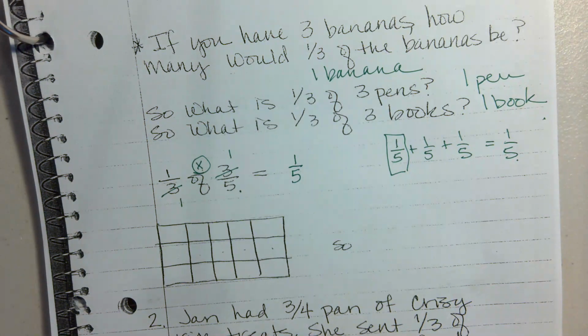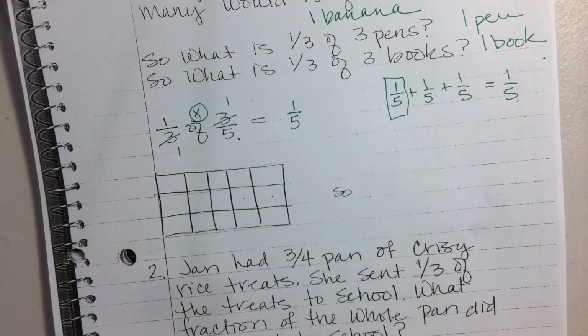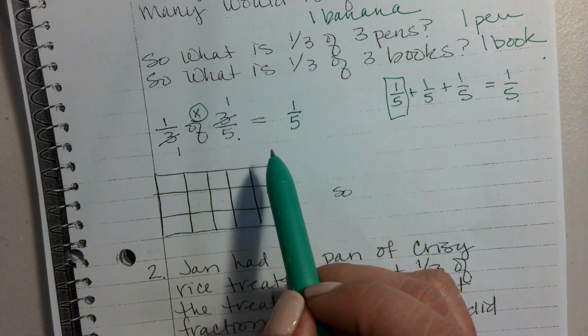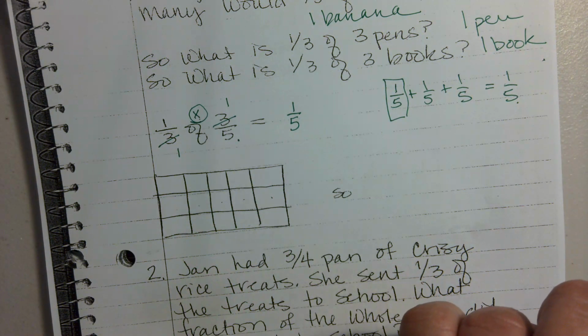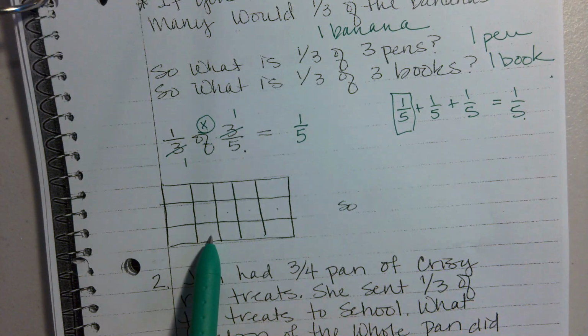All right. So now, remember, the big idea of what we're doing in this lesson is not necessarily just multiplying a unit fraction by another fraction. It's actually being able to demonstrate what it looks like. So that's the big idea of this lesson. So 1/3 of 3/5 equals 1/5. Let's draw a rectangular fraction model here to prove what we just said.